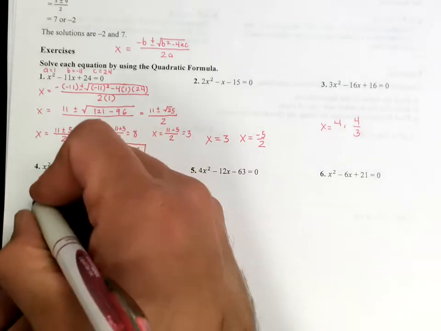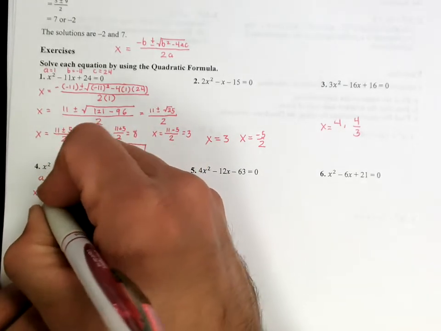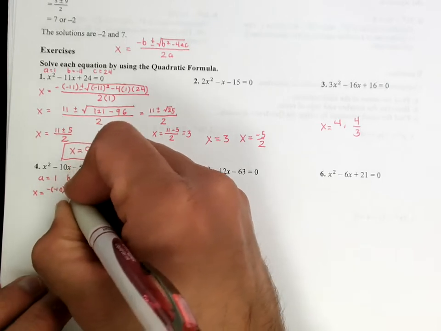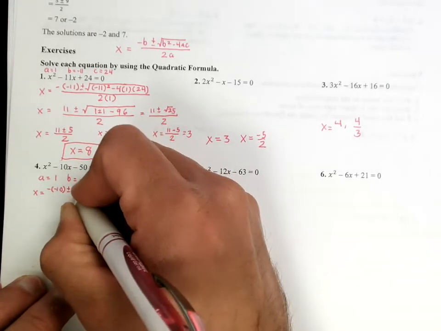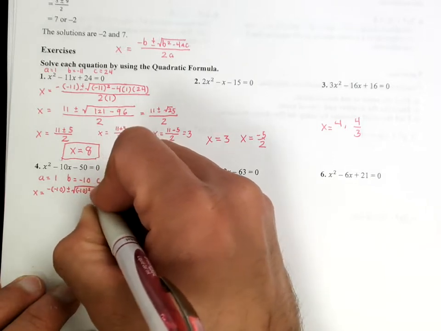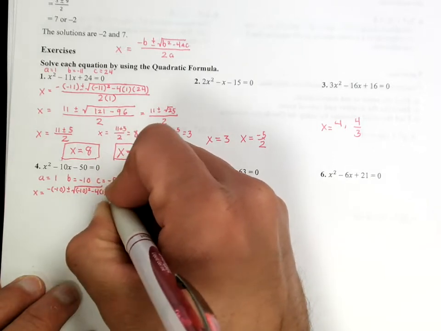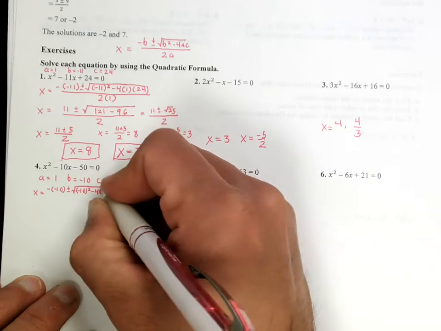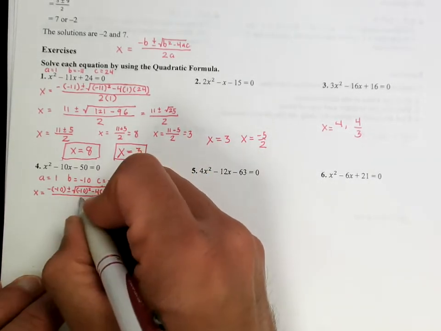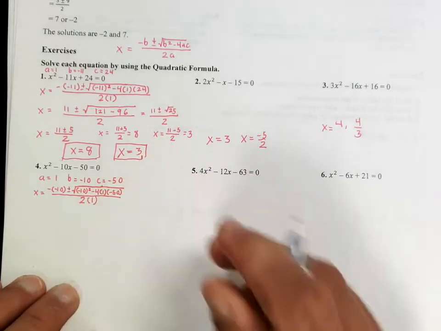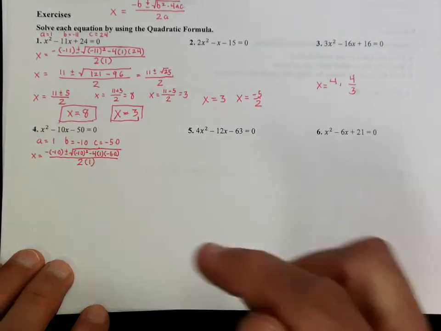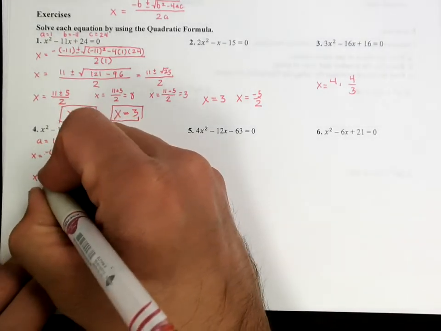So we have x is equal to -b, so this is negative of a -10, plus or minus the square root of b squared minus 4ac, all over 2 times 1. All right, so let's be real careful. Don't get in a hurry. Let's do this right the first time.